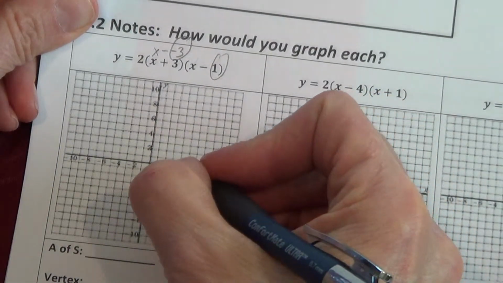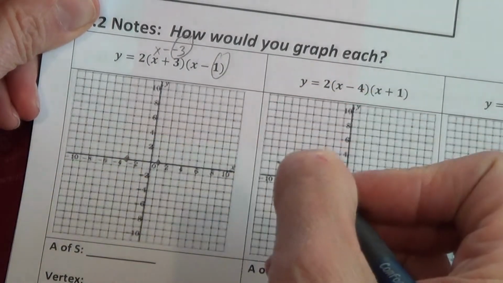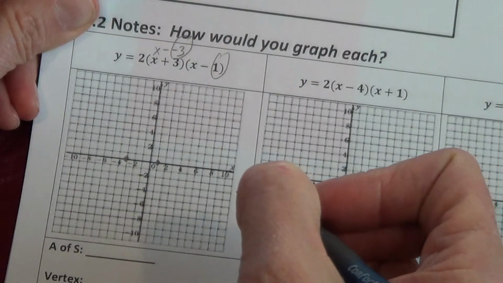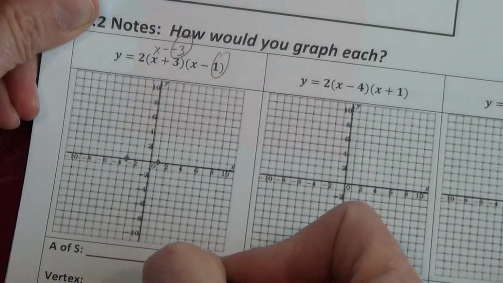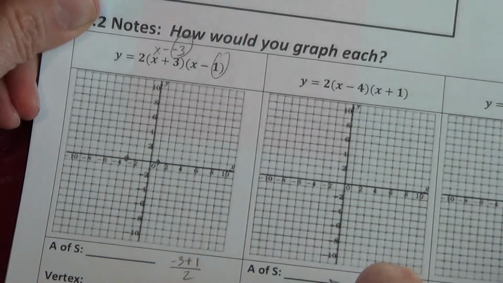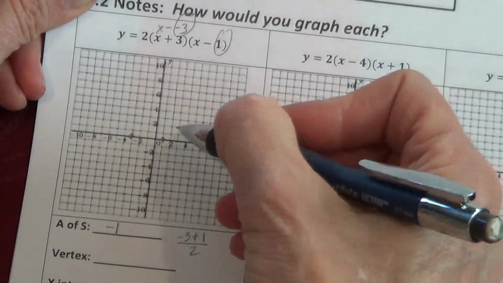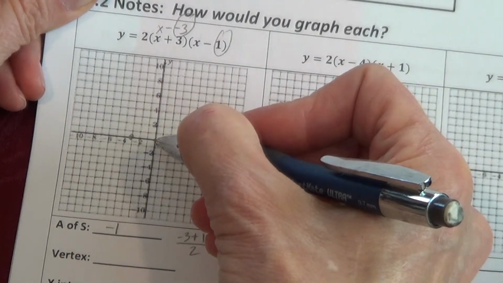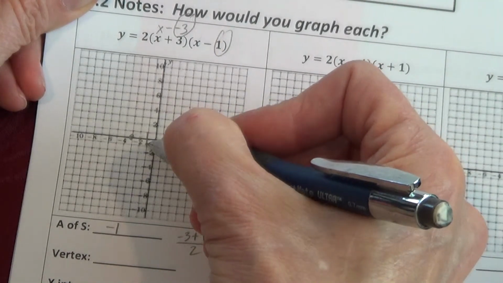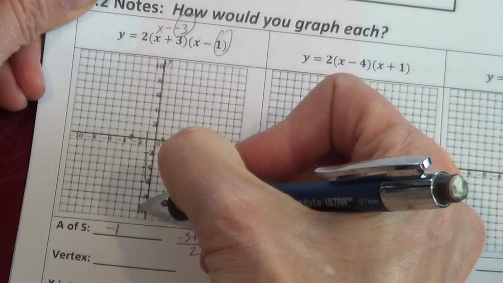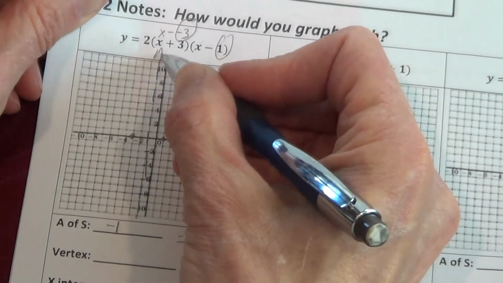It's going to be 1 and -3 for our x-intercepts. So we go to +1, we go to -3, and now to find the axis of symmetry, we can take -3 plus 1 and divide by 2. That would end up being a -1. Or you can actually count between the points. We go over 1 here, go over 1 there, go over 1 here, go over 1 there, and we do end up on that -1 for the axis of symmetry.